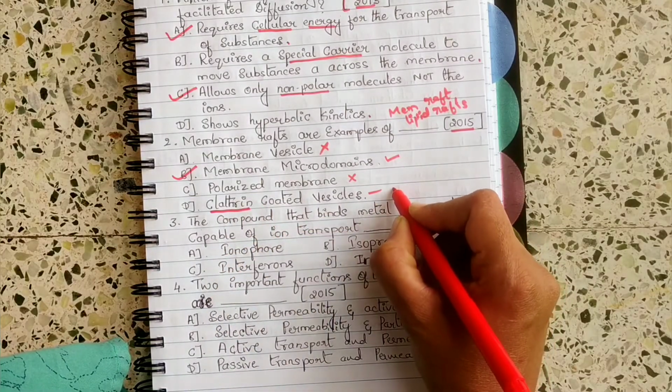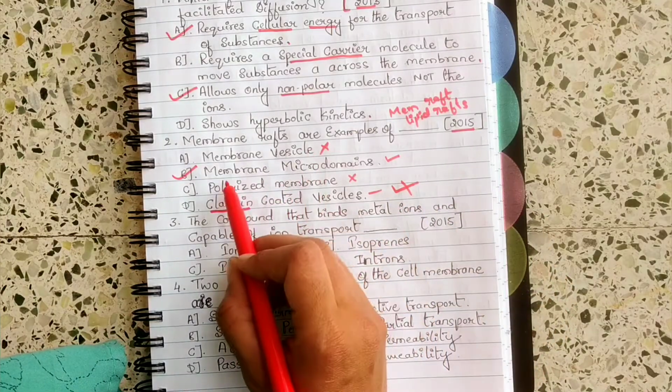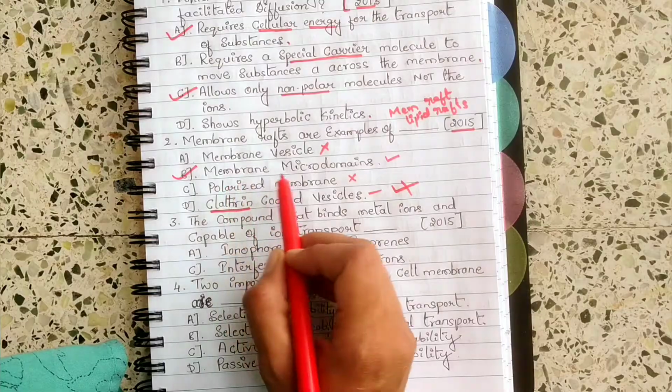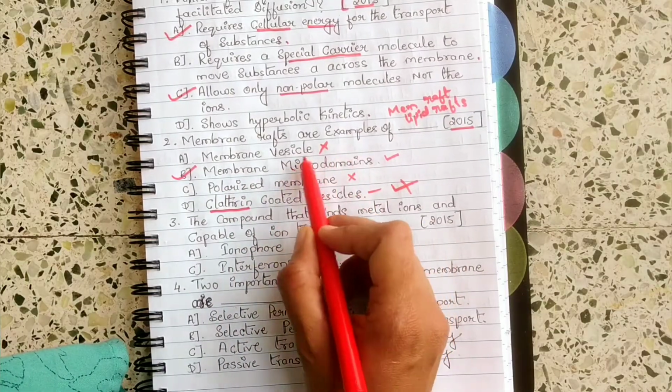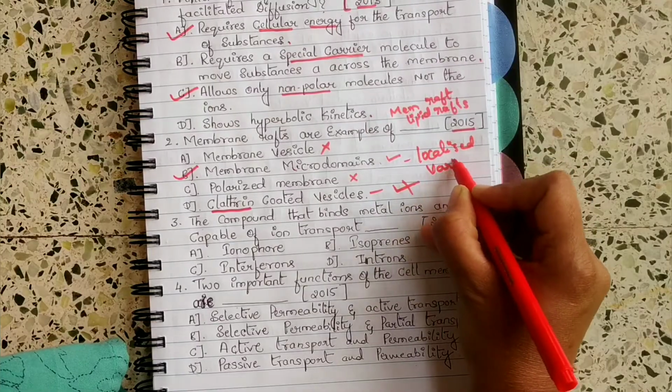That comes under the endocytosis. So this is also not an example for membrane rafts. The membrane rafts are examples of membrane microdomains. Okay, what are membrane microdomains? These are nothing but localized variations.